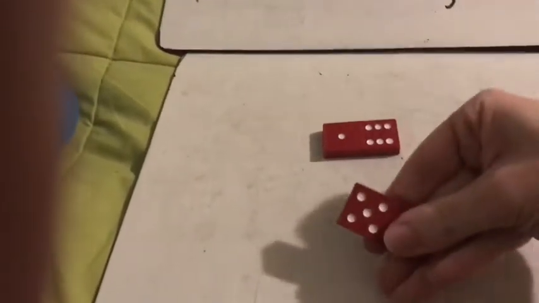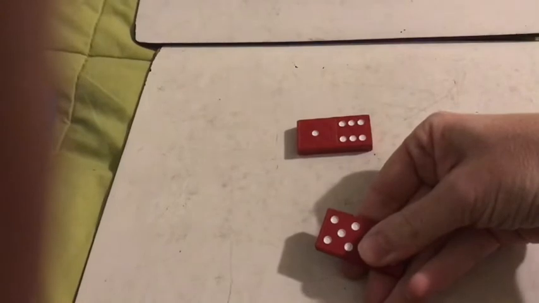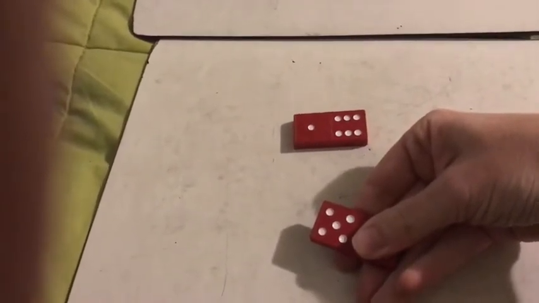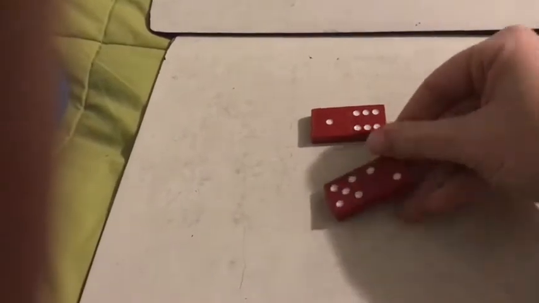Same thing. Tell them my whole is 7. What's hiding? So if I have 5, 5, 6, 7, that would be 2 more. Or I can think 7, take off 5, would leave me with 2.